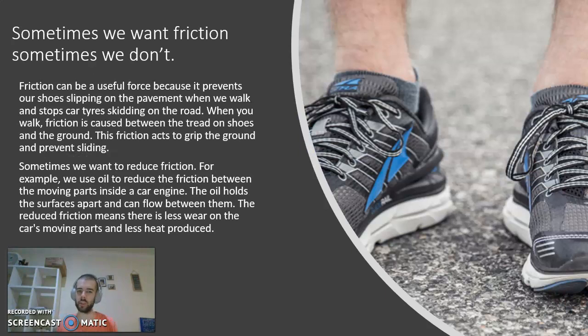Sometimes we don't want friction, and sometimes we do. Friction can be really useful. It prevents our shoes from slipping on pavements, and it stops tires skidding on the road. When we walk, friction is caused between the tread on our shoes and the ground. Friction really helps us to grip onto the ground and prevent us sliding around. If anyone's tried to walk on ice, you'll know that there's really low friction on ice, so it's really easy to slip around.